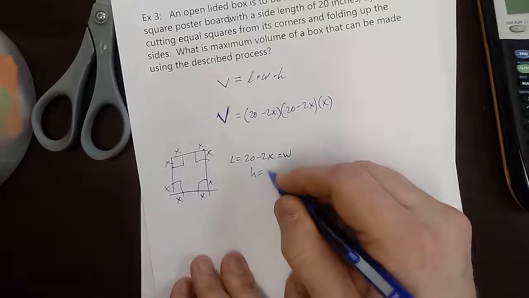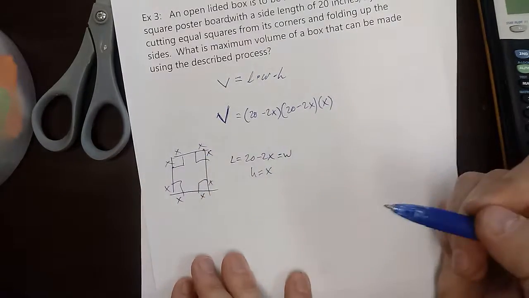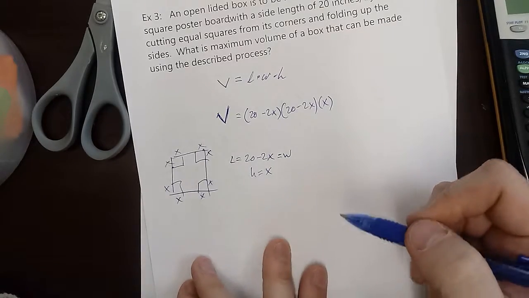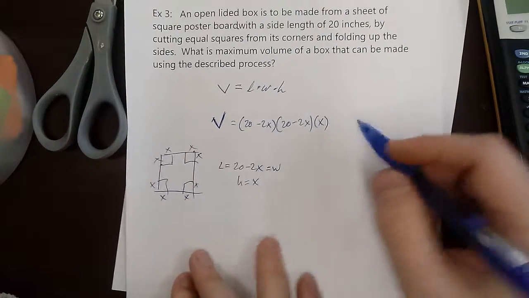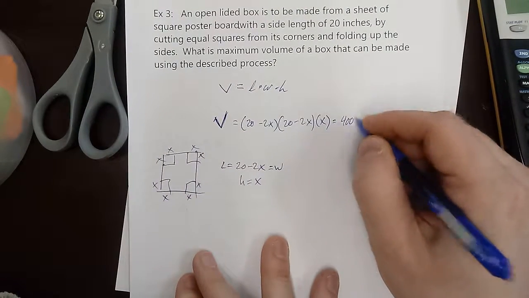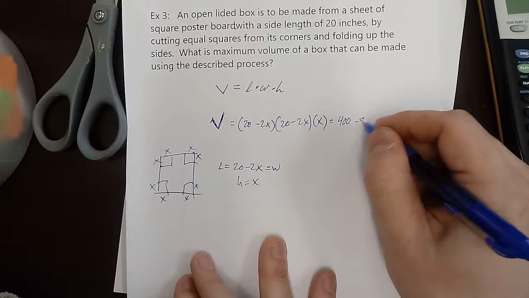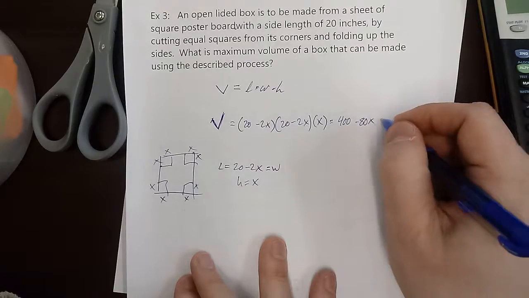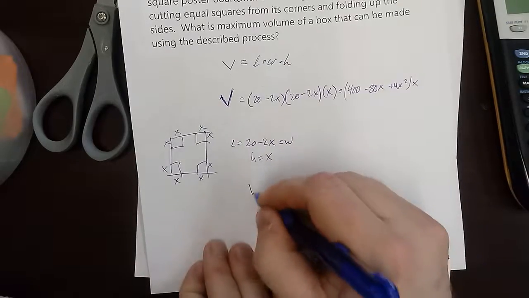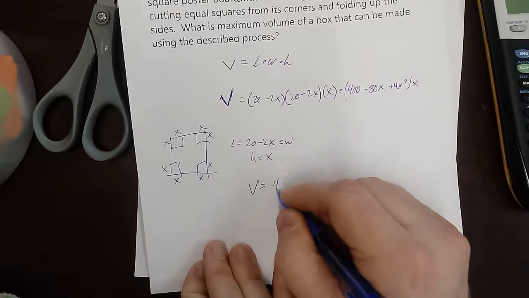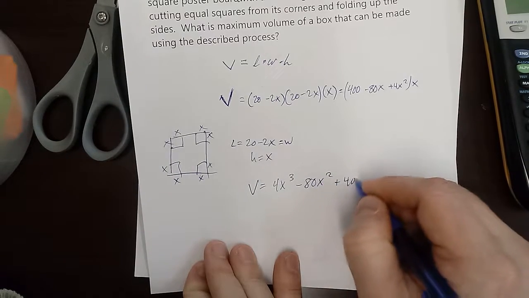And then the height I'm just going to call x, because if you think about it, as that folds up, that's going to become the height. Anyway, I think I'd rather FOIL this out than do product rule. So 20 times 20 is 400 minus 40x minus 40x, so that's minus 80x, and then plus 4x squared. All that is still times x. So I'm getting my volume is 4x cubed minus 80x squared plus 400x.